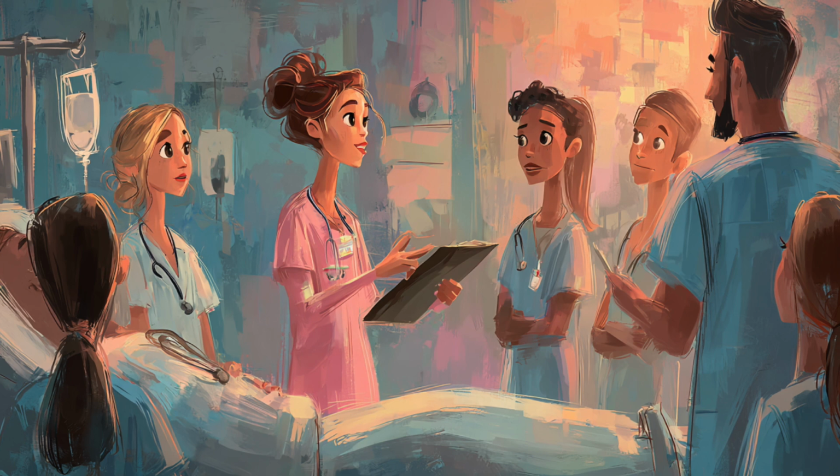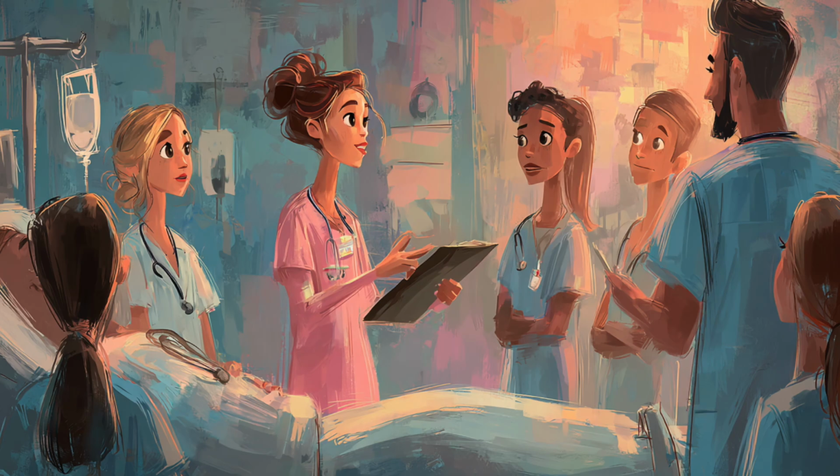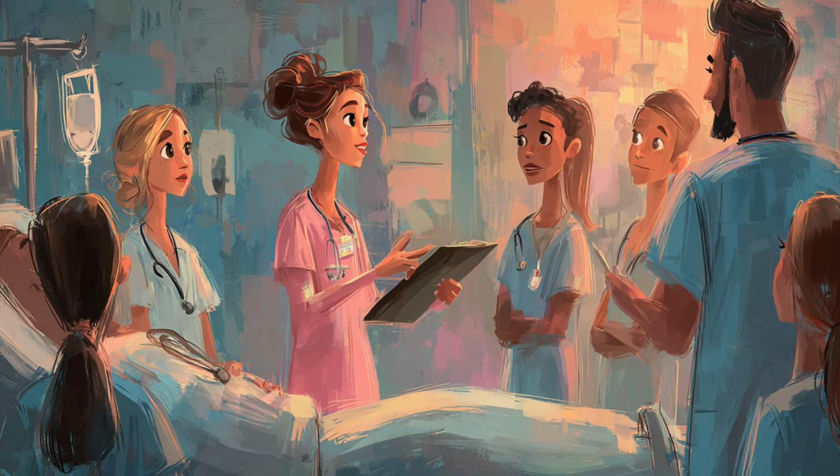Another serious but rare reaction is a severe skin reaction. Patients should report rash, blistering, peeling skin, or sores in the mouth. Also, although allergic reactions are uncommon, nurses should watch for swelling of the face or throat, trouble breathing, hives, or severe itching. Those findings may indicate a serious allergic reaction and require immediate action.